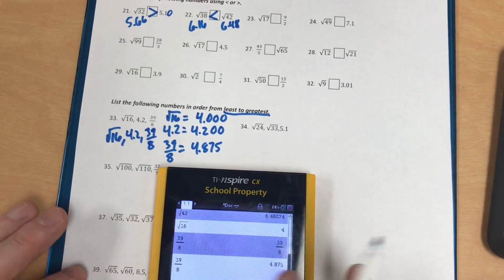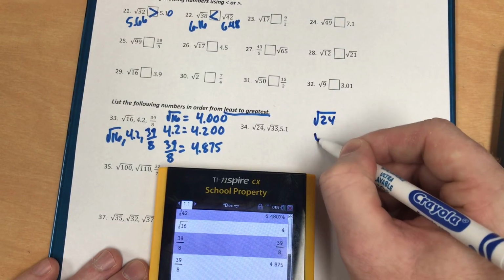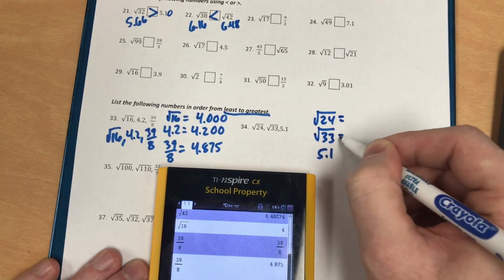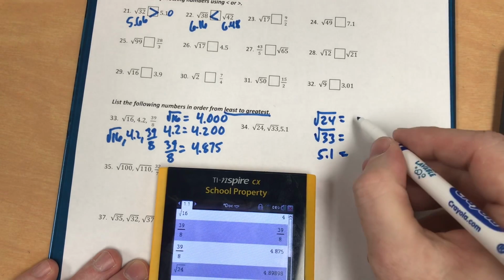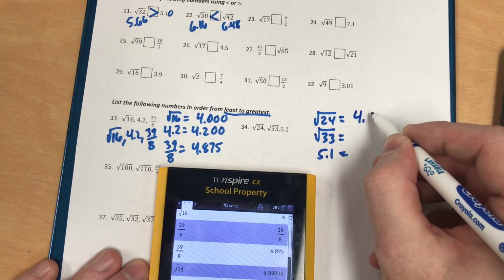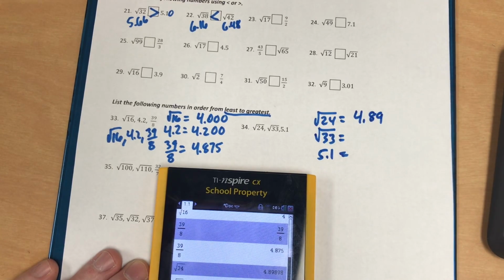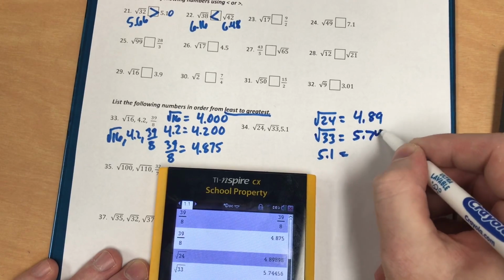It's not going to be that every time, guys. Let's look at number 34. I'm going to write the numbers on top of each other, meaning I'm writing them vertically. I want to take my square roots. Square root of 24. This is 4.89. Square root of 33. 5.74.